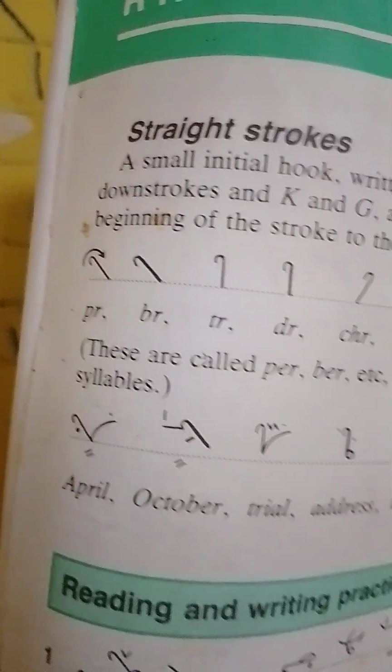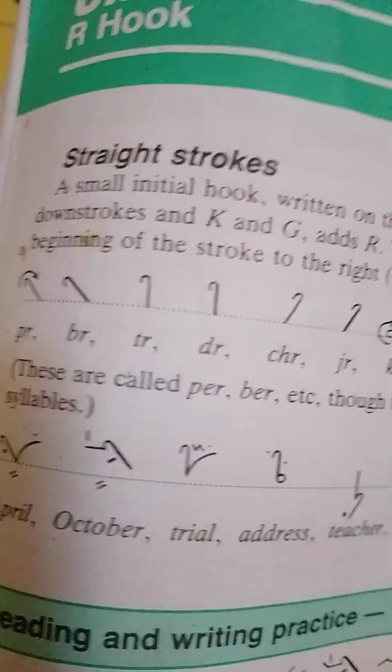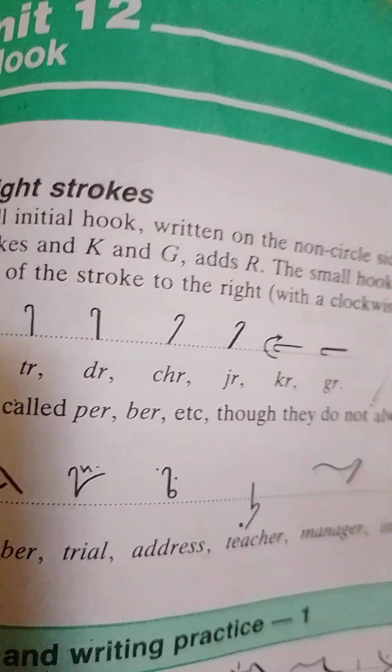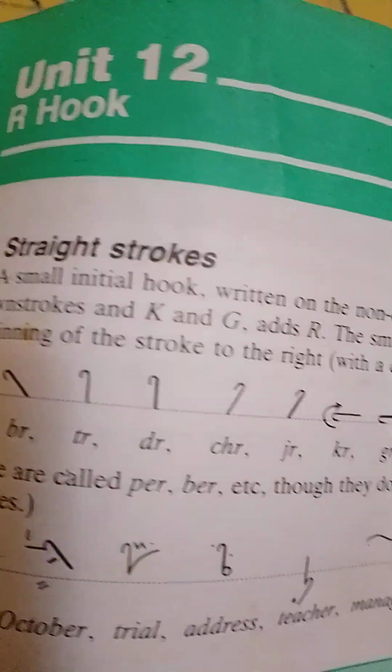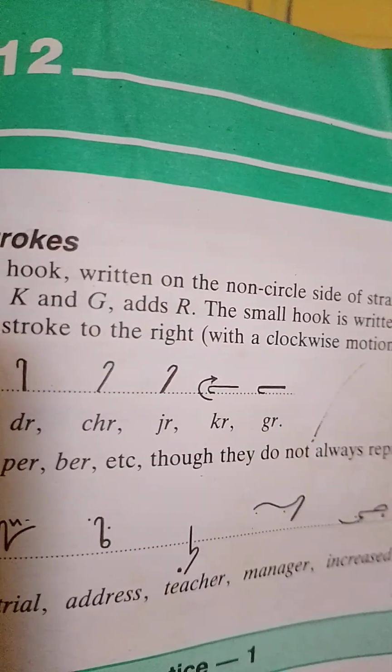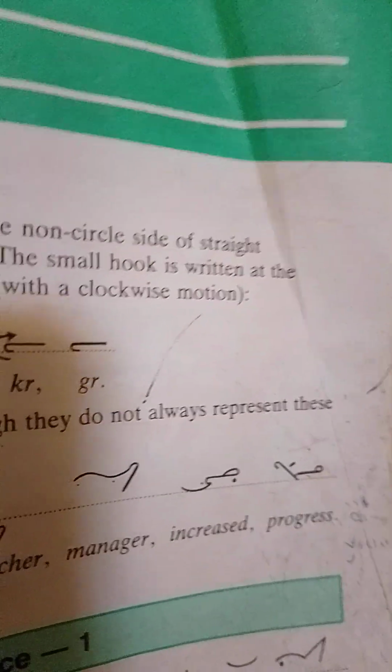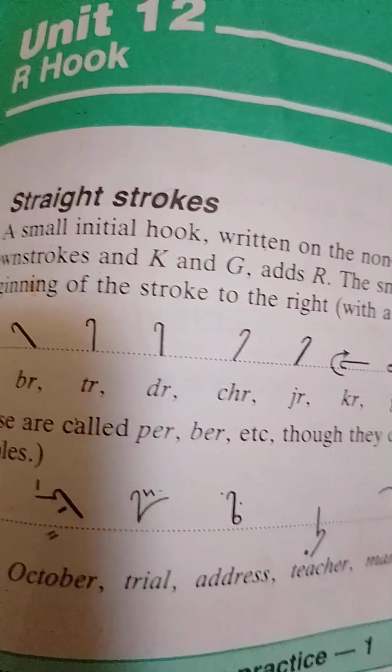So what are they telling us from the textbook? We are being told these are called pra, bra, tra, dra, chra, jra, kra, gra. Though they do not always represent these syllables.